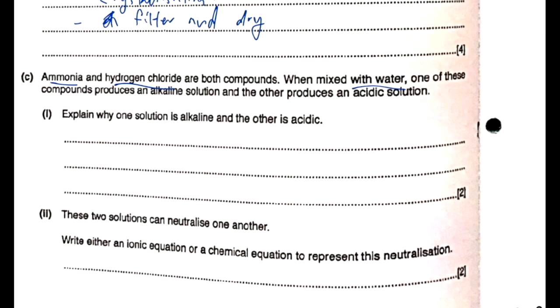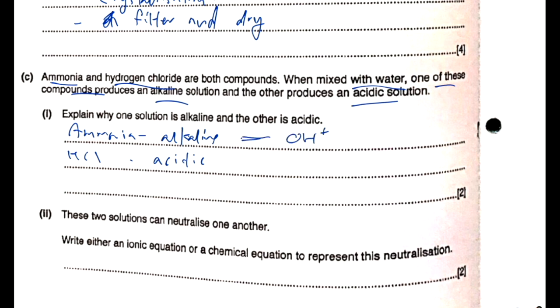Next, when mixed with water, one is alkaline, the other is acidic. So we know ammonia is alkaline, and HCl is acidic. Okay, so the question is why? For something to be alkaline, there has to be the OH minus ion.